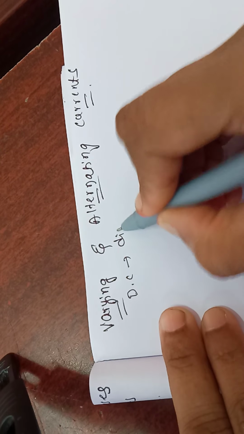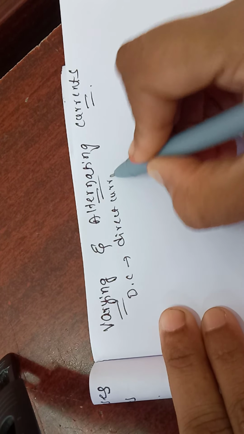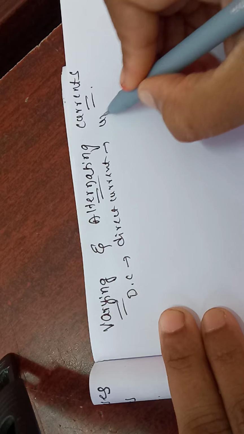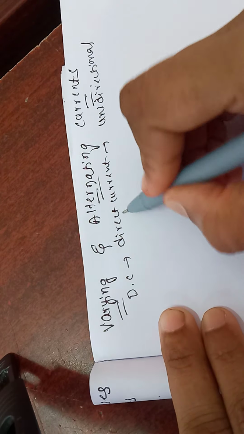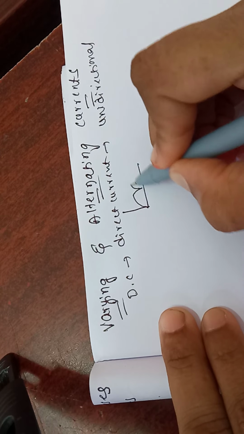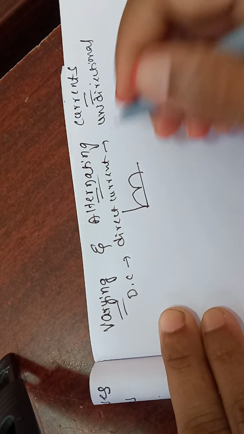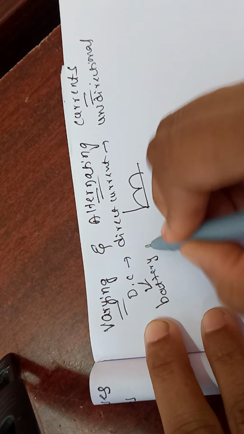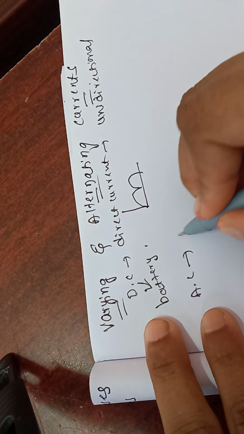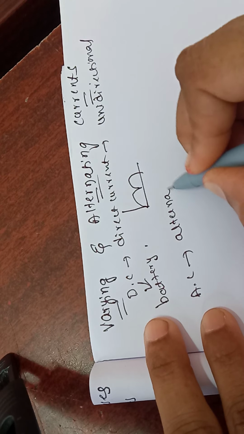DC means direct current. Direct current means we can also call it unidirectional current, which means it flows in one direction only. The source for it is a battery. Next, AC. AC means alternating current.